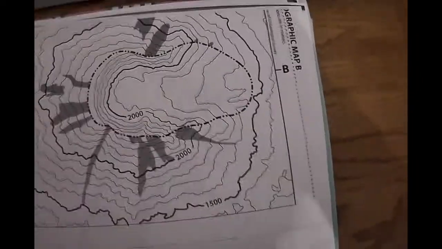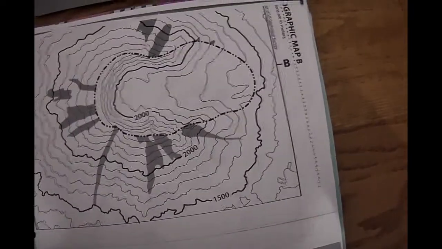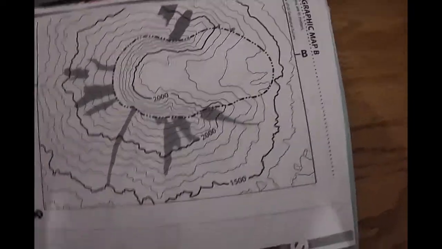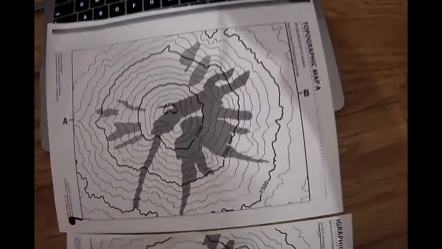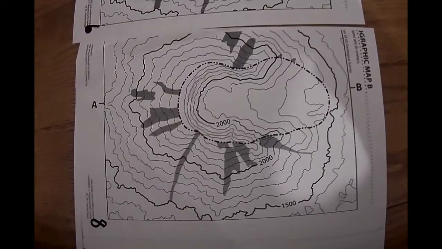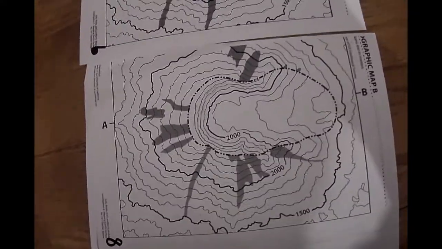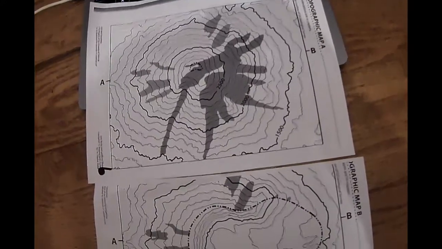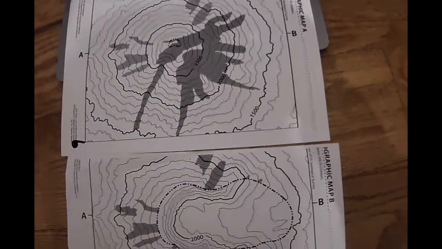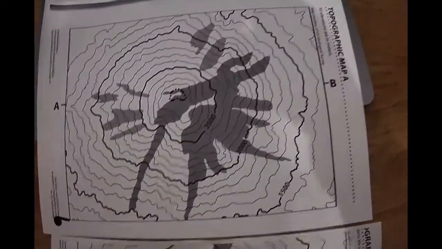Now, we are not sure what mountains these two maps show, but let's compare side-by-side Topographic Map A and Topographic Map B. Do you think these are the same mountain? Take a closer look.